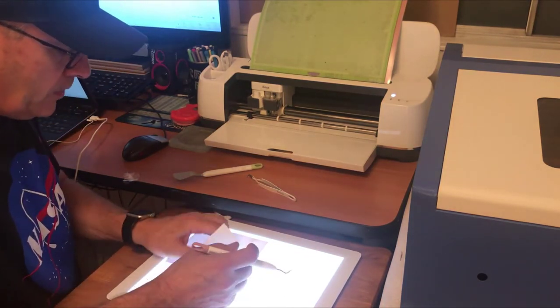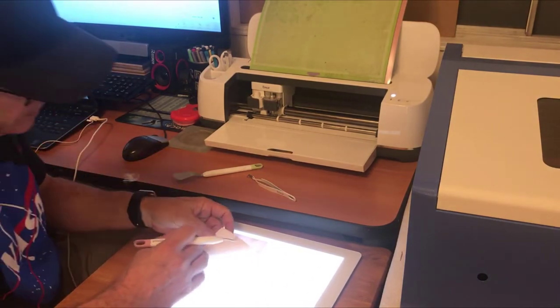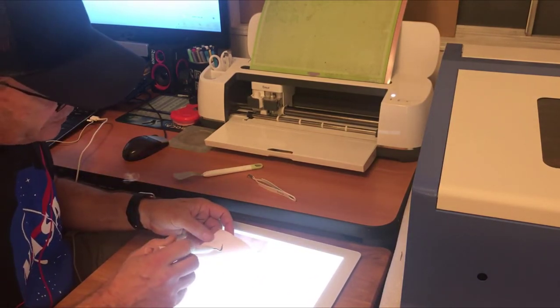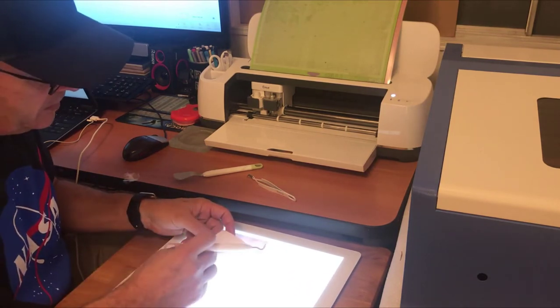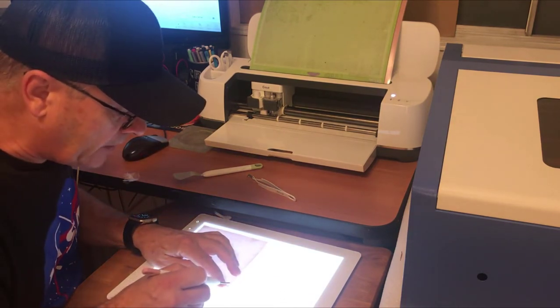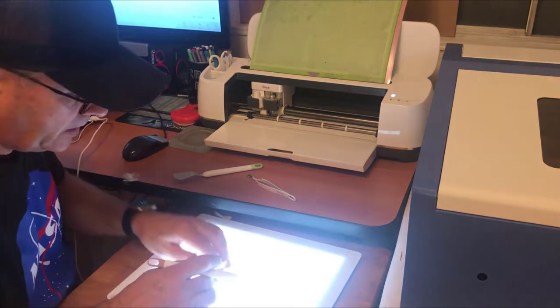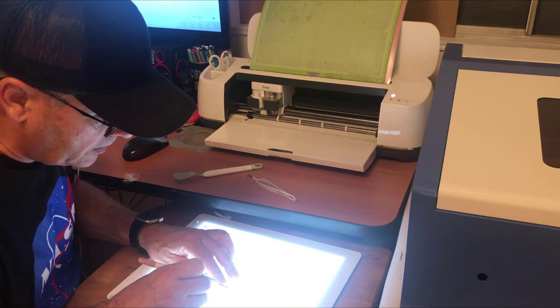So actually, what I need to do now is, you weed from the back side, because this shiny side is the film that the iron or the Easy Press goes on top of. I use an Easy Press instead of a regular iron. So that is quite nice. I'm going to go ahead and turn this up a little bit and start picking this off. And I kind of go from one side to the other to try to work this process a little easier.